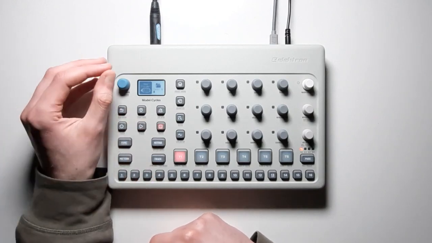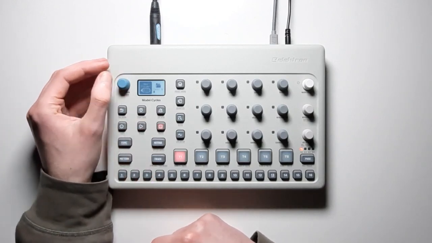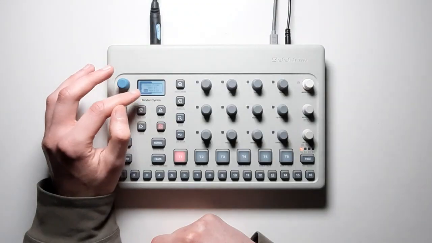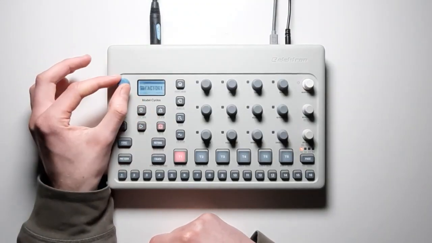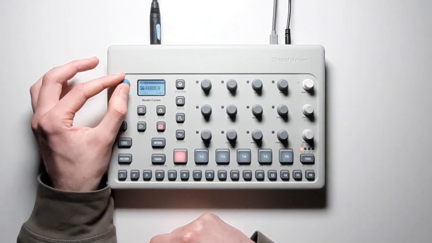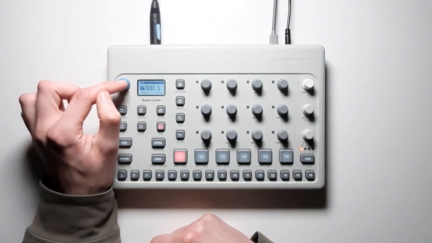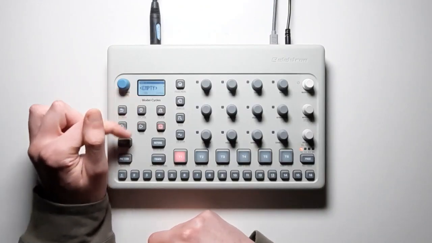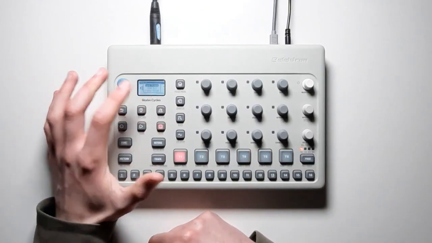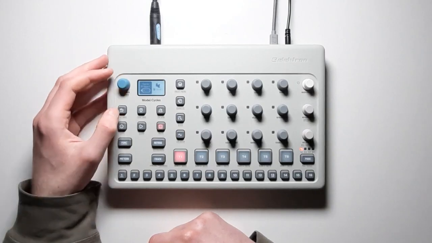So test 1, let's say, press again the level data button, create folder test 1, yes, and now I have my test 1 folder. If I click on it, it says empty, of course. So let's press again function, save preset.